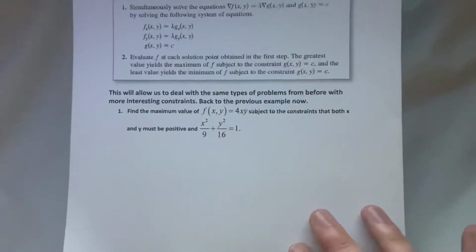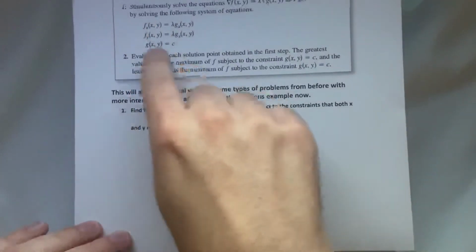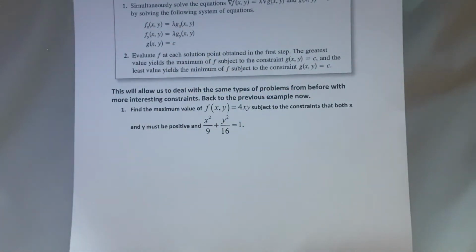And then evaluate f at each solution point obtained in the first step. The greatest value yields the maximum, and the least value yields the minimum. Now, the hard part about this is working the system. So that's the first thing we're going to do, and we'll talk about how to set it up. We need to take partials with respect to each of them and set each component partial equal to each other with a lambda multiplier attached to the constraint function.